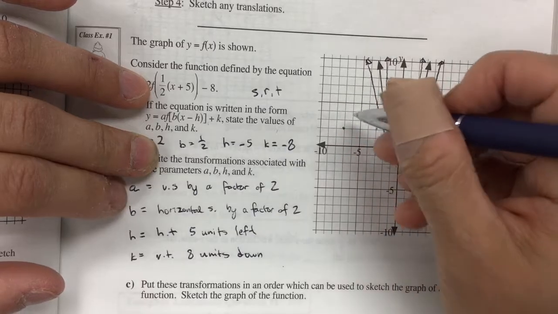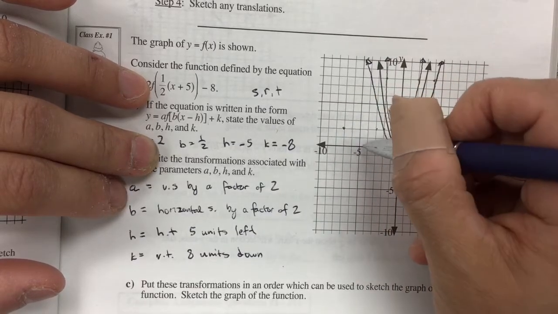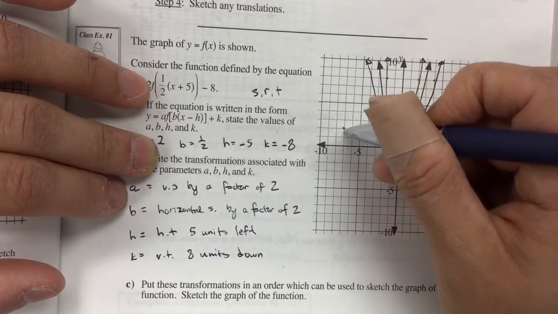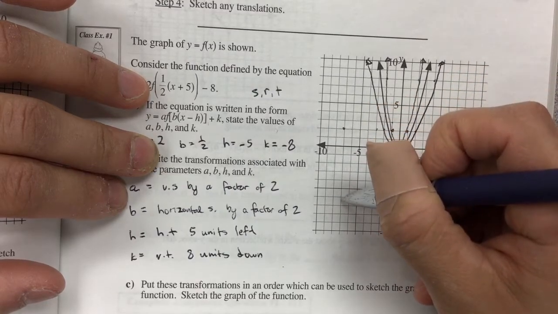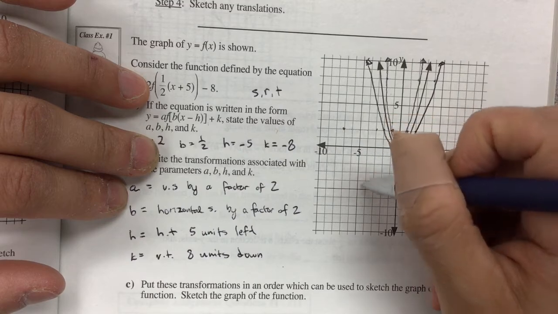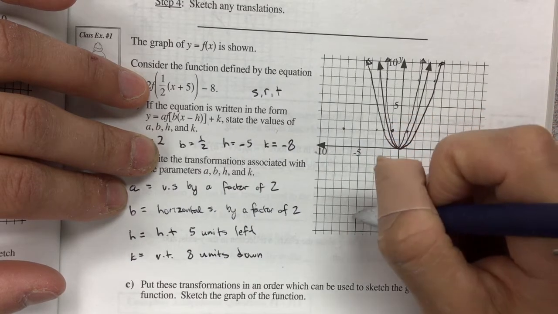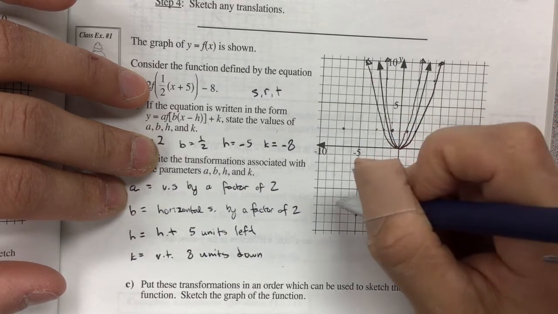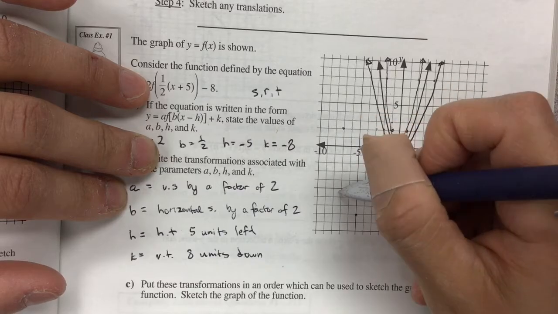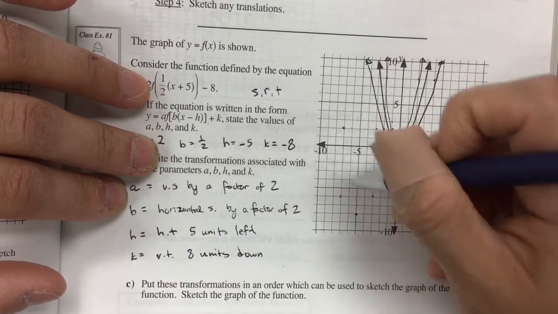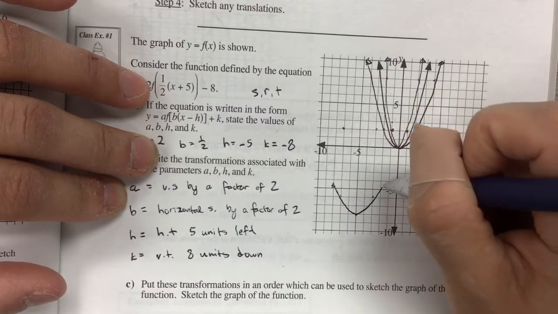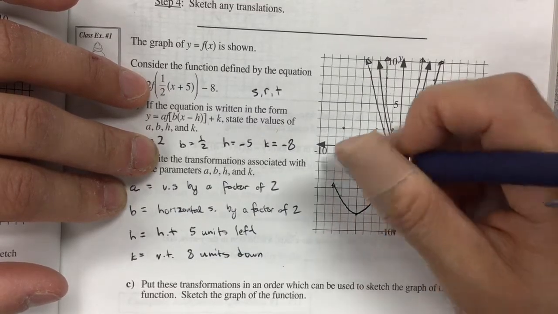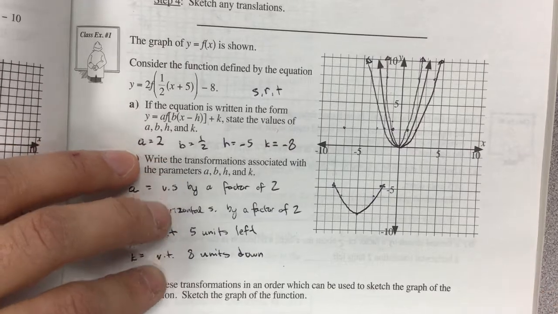And then these would go 8 units down. And so my graph is going to look something like this, and then extending upwards.